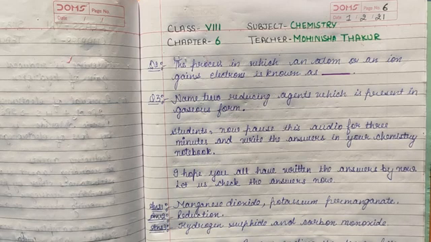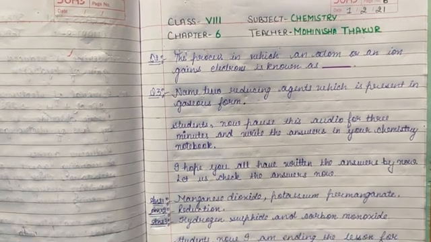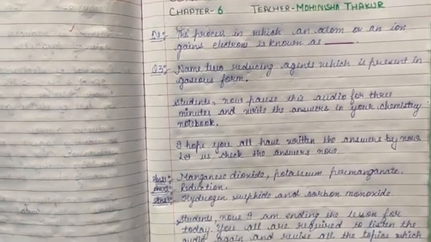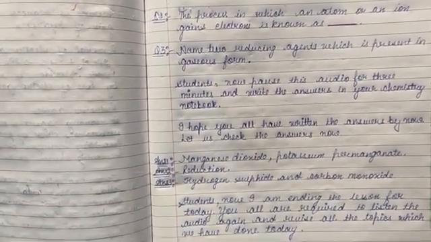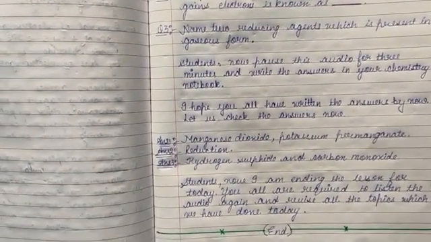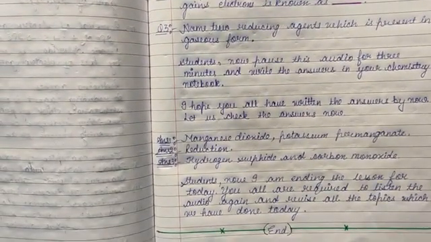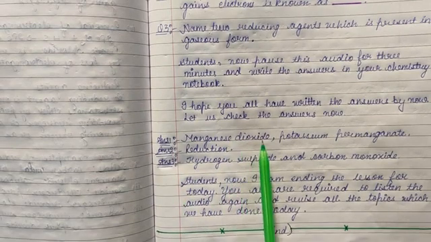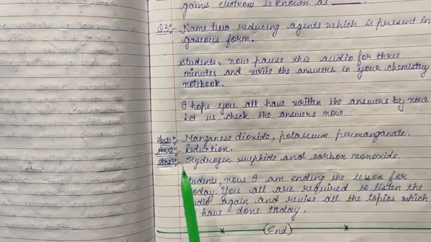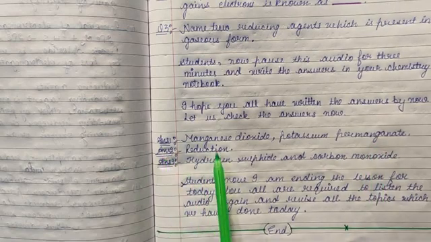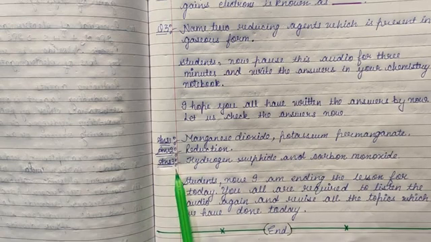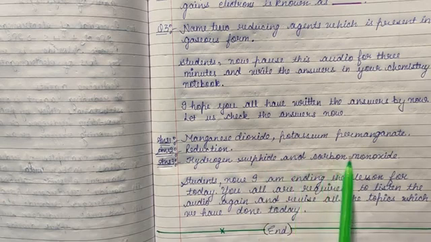I hope you all have written the answers by now. Let us check the answers now. Answer number 1 is manganese dioxide, potassium permanganate. Answer number 2 is reduction. And the last, answer number 3, is hydrogen sulfide and carbon monoxide.